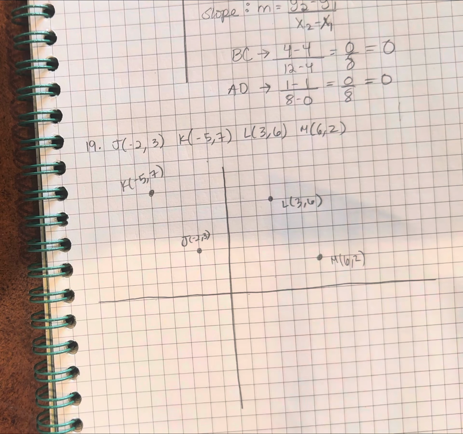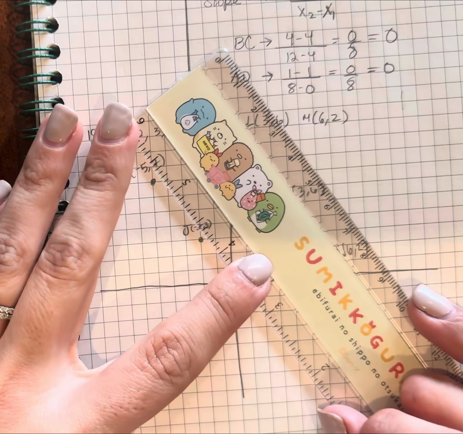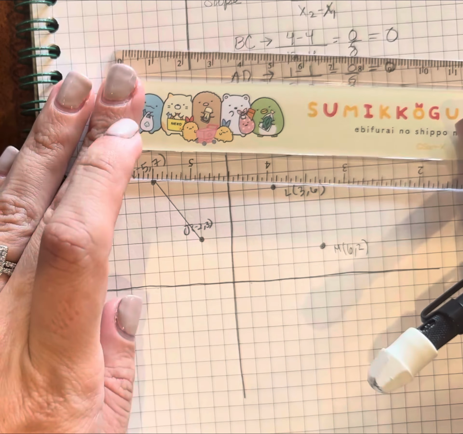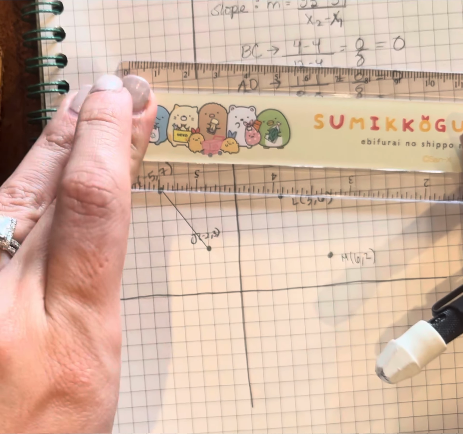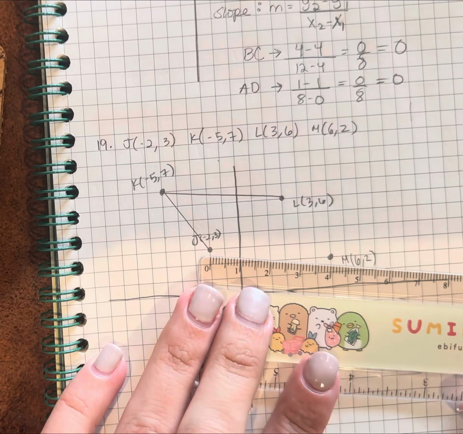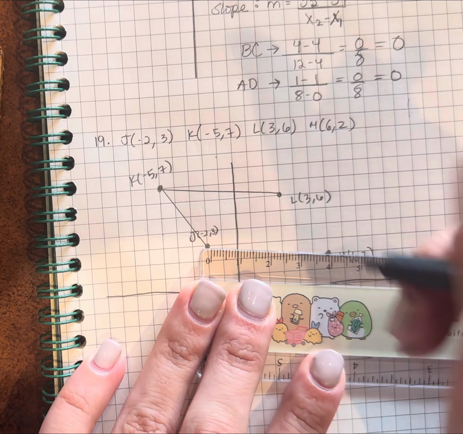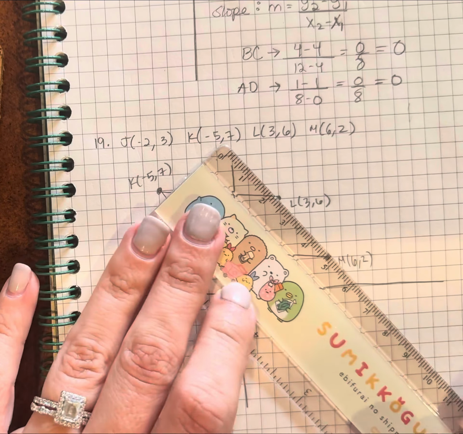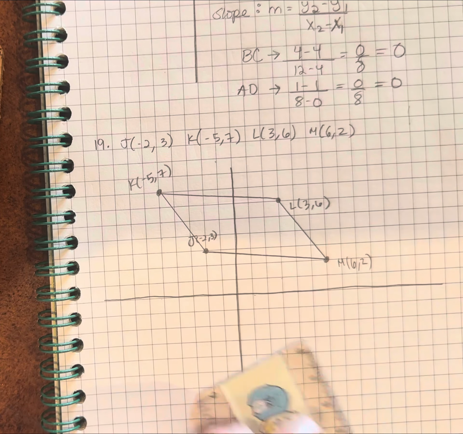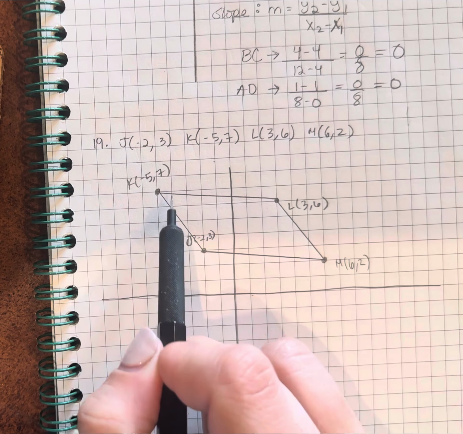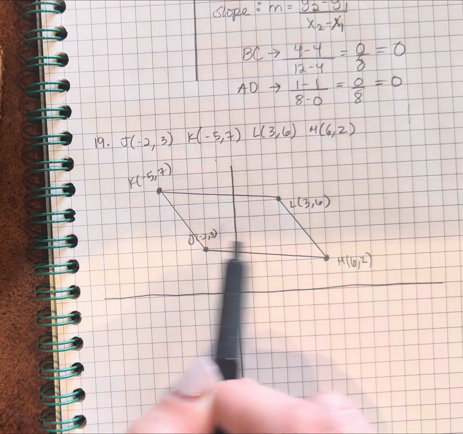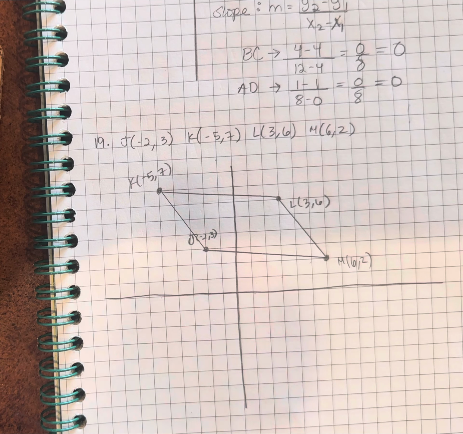Okay. And connecting these guys up, I can see that I'm not going to get as lucky as before where I can just count and see how long something is. So I don't know about you guys, but I'm not a huge fan of that distance formula. So if I don't have to use it, I typically won't. Yes, I can do distance formula once, twice, 3 times, 4 times to prove that opposite sides are congruent and be done here.